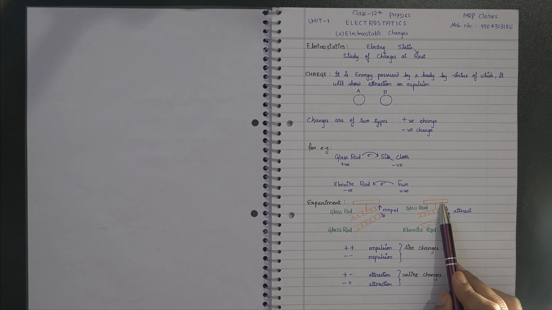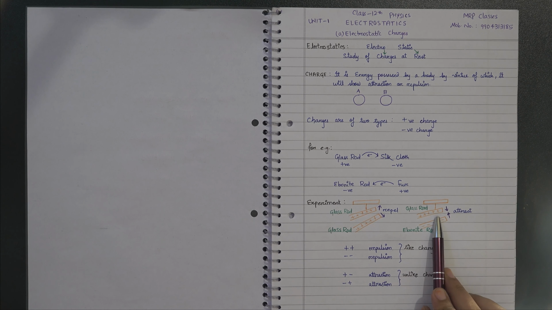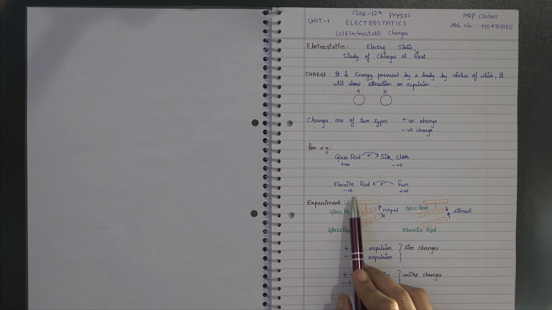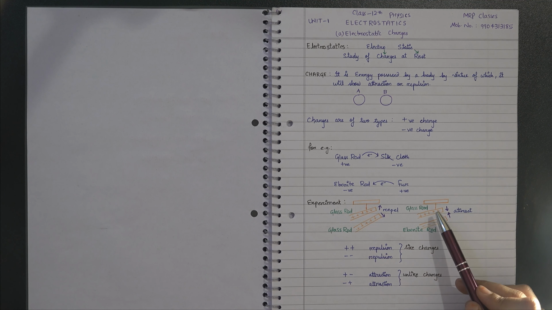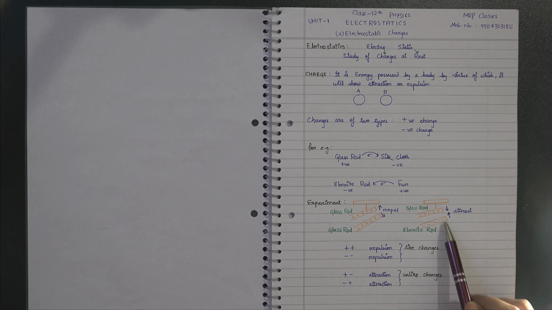But if we tie a glass rod which is positively charged to a thread and we bring an ebonite rod which is negatively charged, as we had rubbed it against a fur and it had become negatively charged, what happens? The glass rod and the ebonite rod get attracted towards each other, which states that unlike charges attract each other.